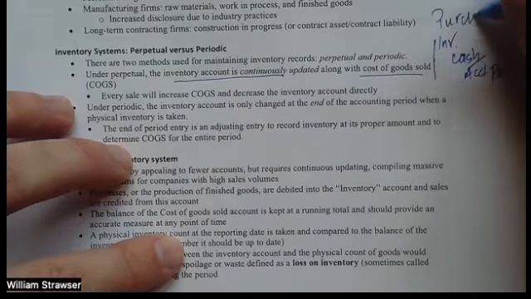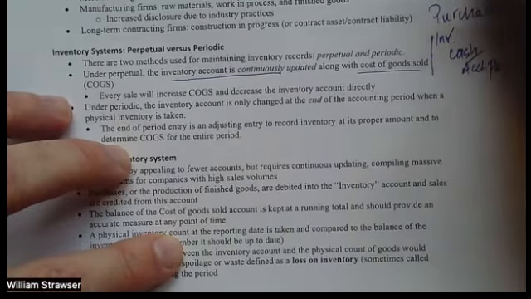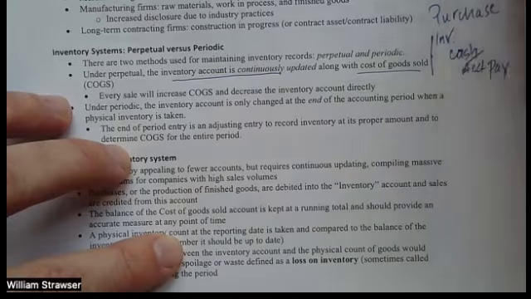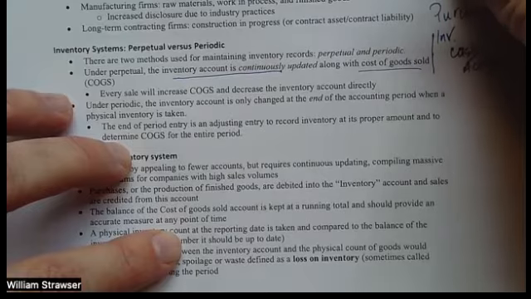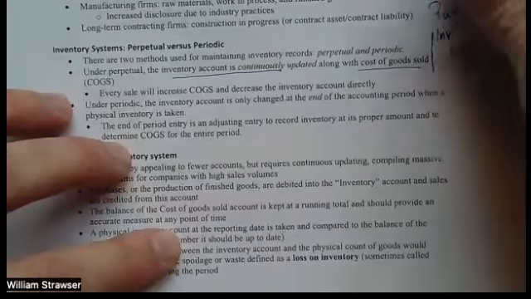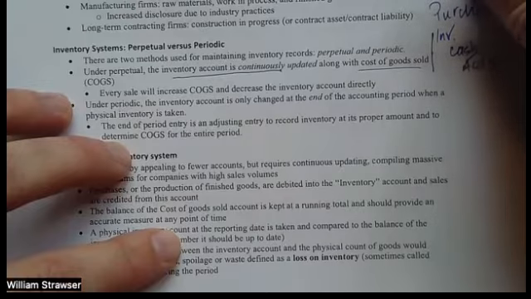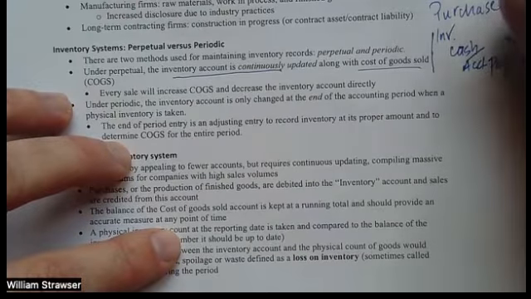And whenever we make a sale, of course, we record the cash that comes in and credit sales revenue, but the inventory related entry that we would make at the time of sale is debit cost of goods sold and credit inventory for the cost of the things that we sold.